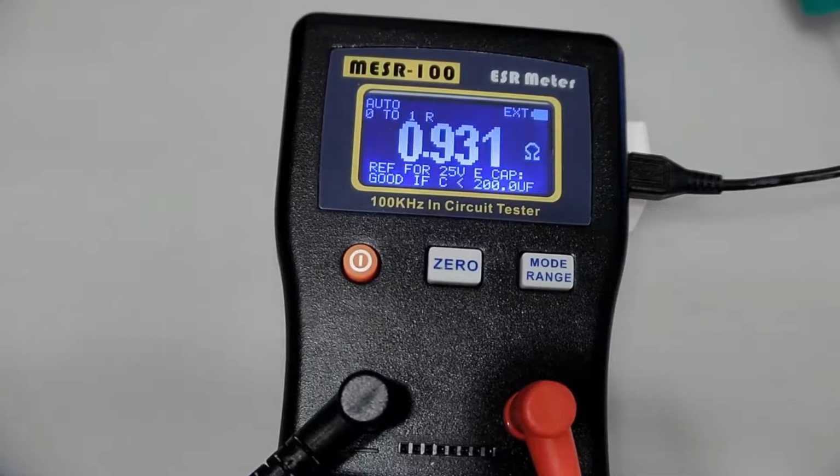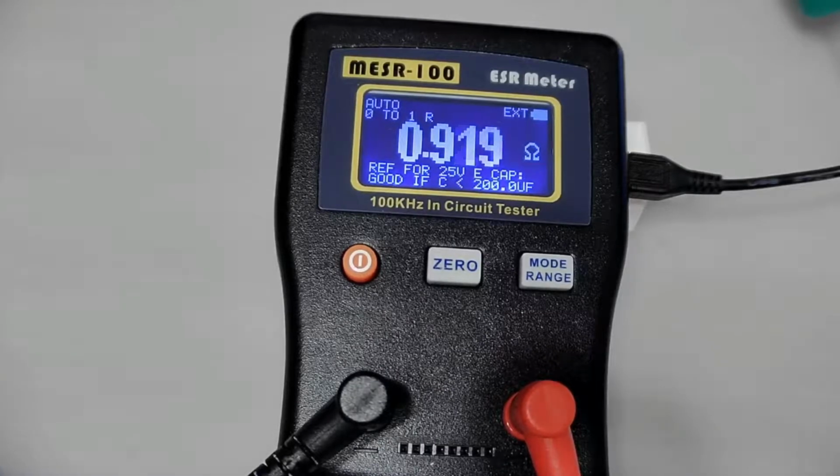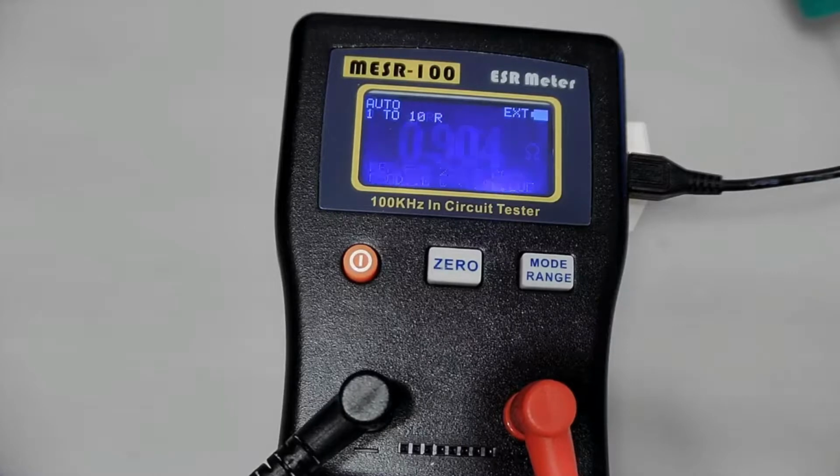This one is that bad capacitor that we know. I threw it in the bin, but I got it back out again for now to test it. And you can see it's got 0.914 ohms ESR, it says, and it would be good if this was less than 200 microfarads, but it's 1500 microfarads, so it's telling me that this capacitor is bad.